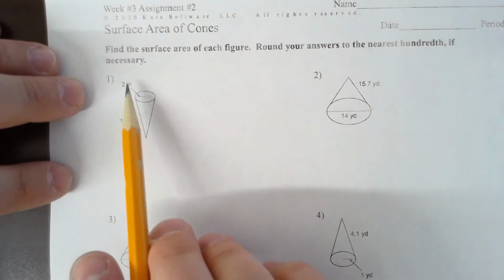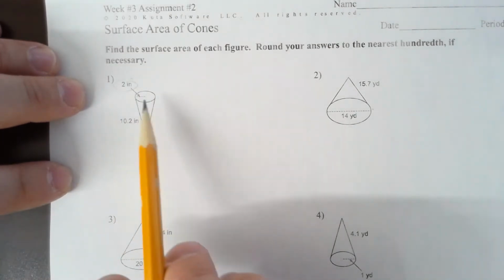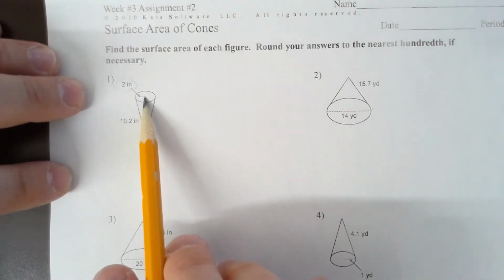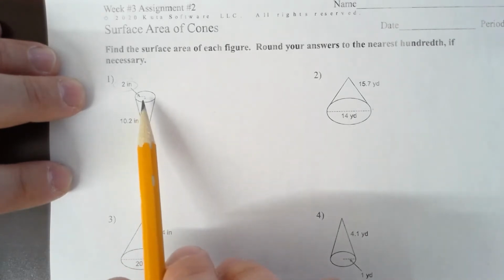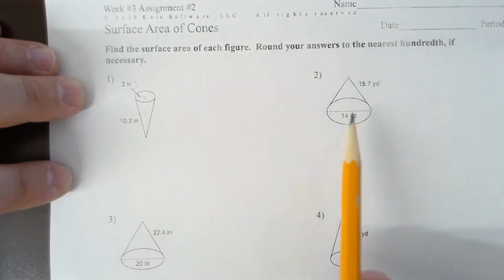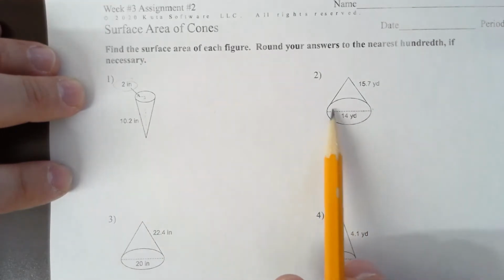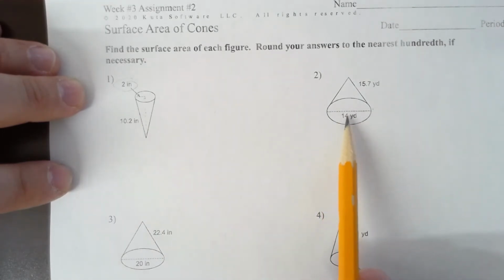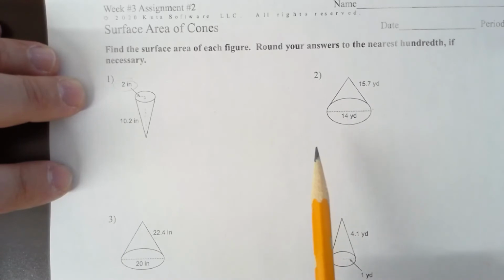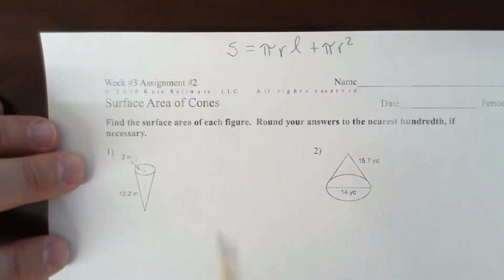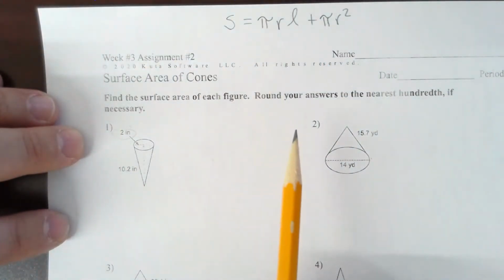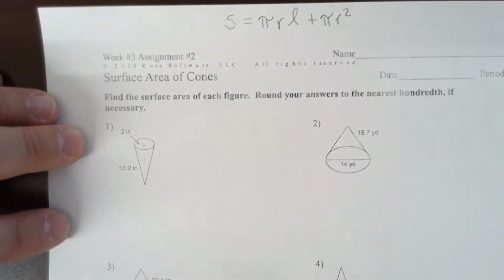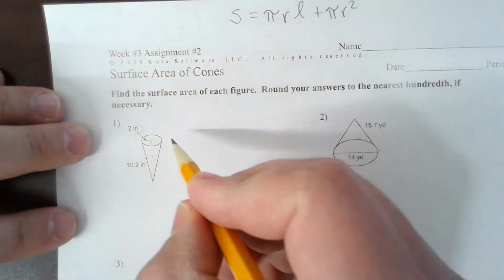Number 1, it has given you the radius of this circle here on the base of the cone. And notice in all of these, it's not the radius that's given. Here, it's the diameter for number 2, so you'd have to divide that by 2 to get the radius. So pay attention to that so you can follow along with this formula. And I'd encourage you to write the formula at the top of your page so you can refer back to it. Okay, so the surface area.